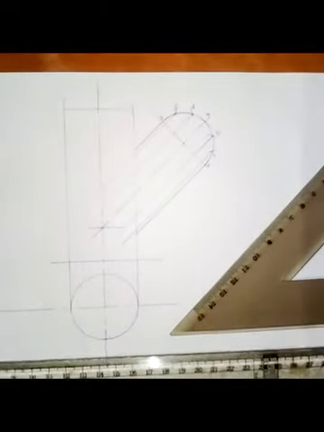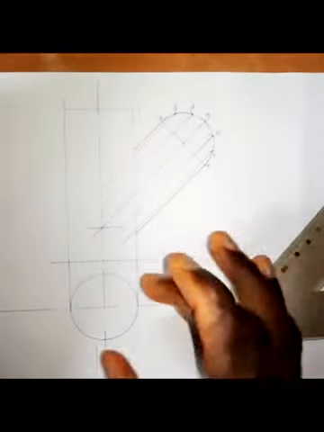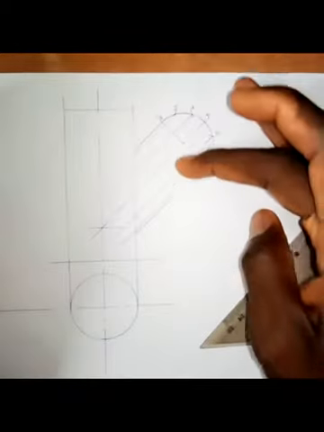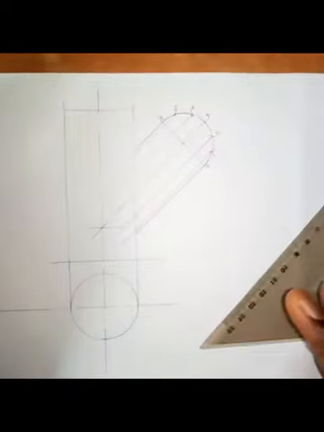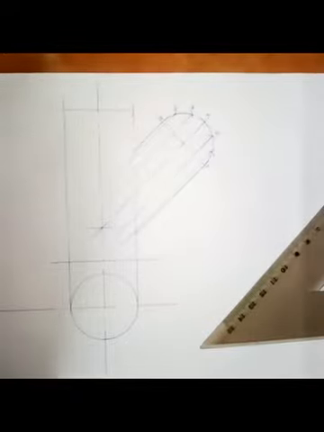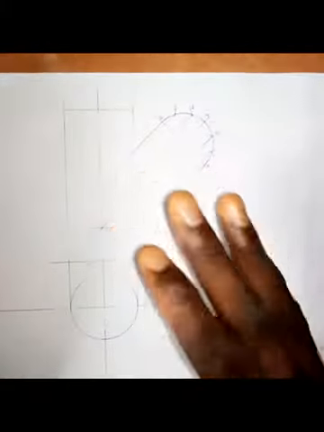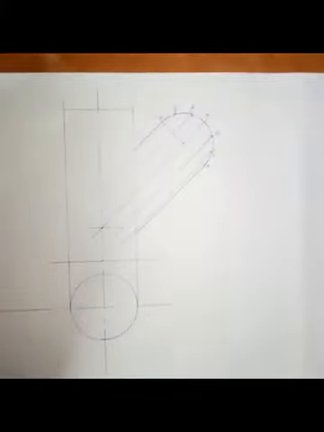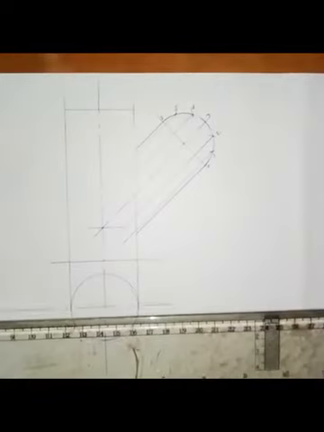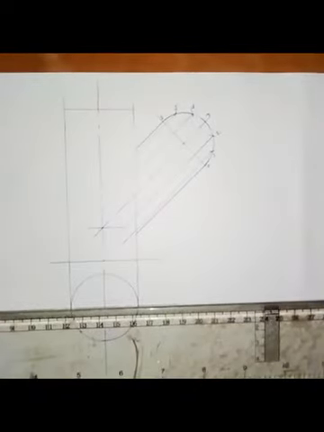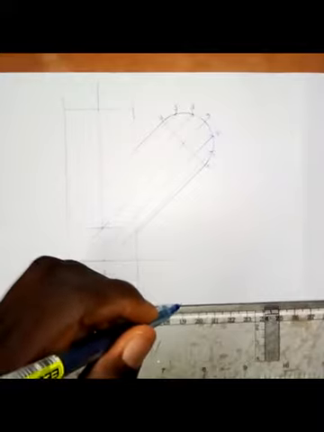So the next thing I'm going to do is that this is the plan for the vertical cylinder. So we need the plan of the horizontal cylinder. So we don't know it yet. So how do we draw the plan for the penetrating cylinder? This cylinder is inclined. So how do we draw the plan for this cylinder? So I'm going to extend this center line a little bit.